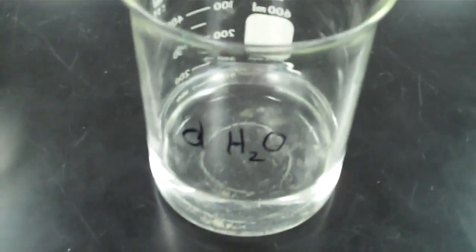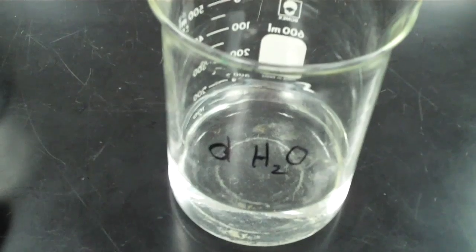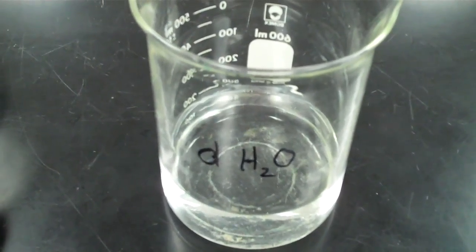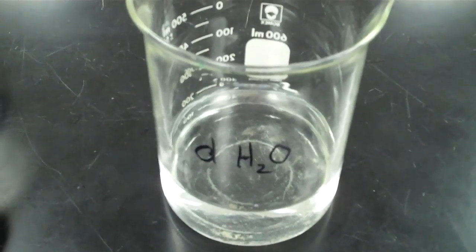And so based on our observations about the water, we will predict, is this an acid or is this a base?